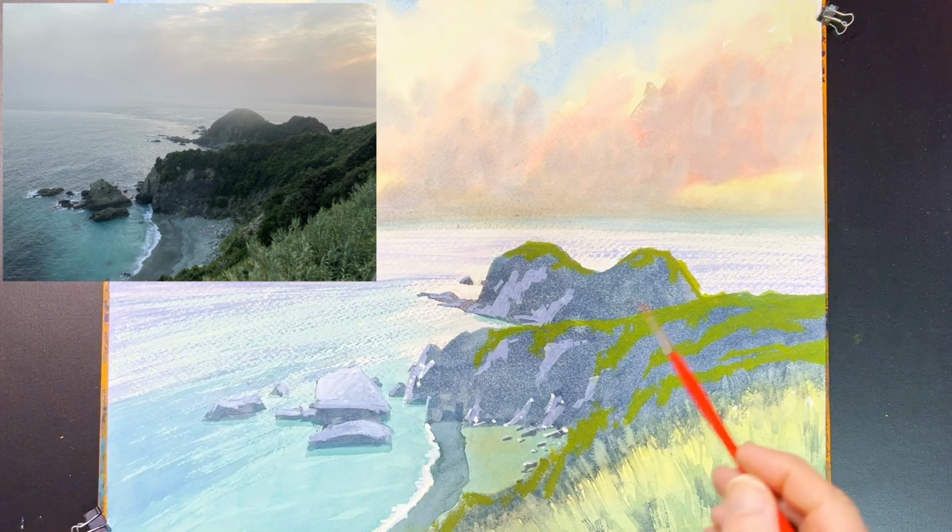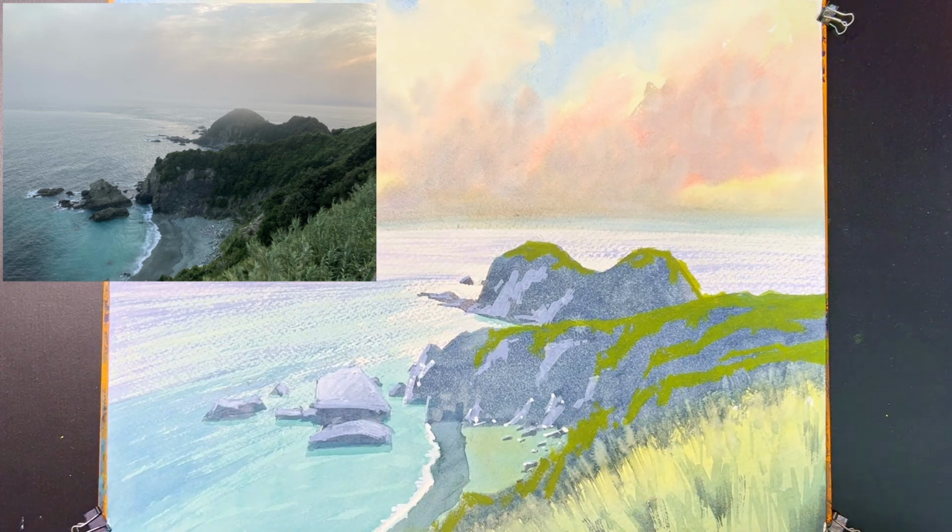So finally, maybe a few dark marks. Or maybe actually a bit lighter, some of this. Mix some yellow. My yellow has gone hard.